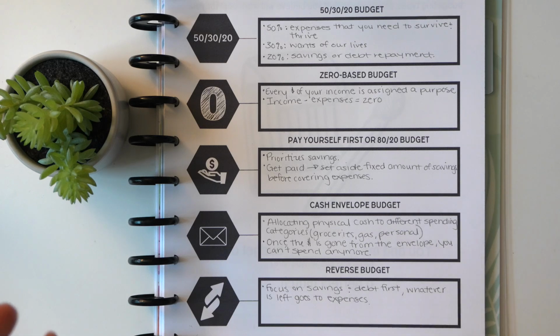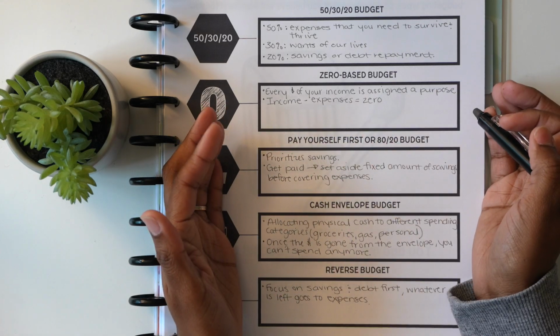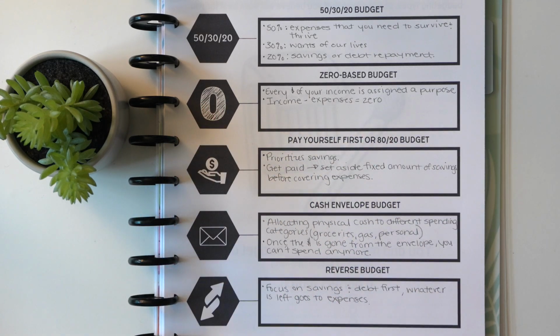Or if you're noticing your income is only covering your fixed expenses, those bills that no matter what you have to pay, you might have to reevaluate and decide, maybe I need to cut back on some of my subscriptions, or maybe I need to cut back on cable and go to a streaming app.